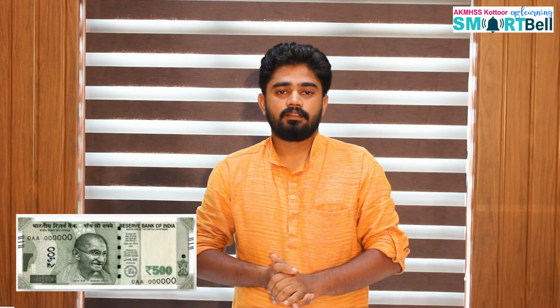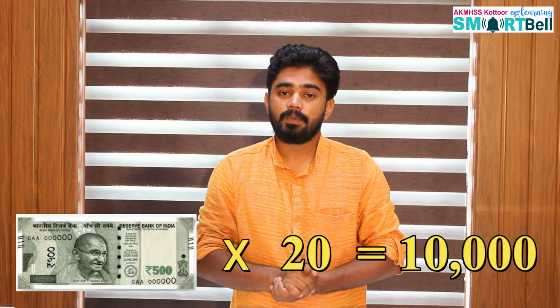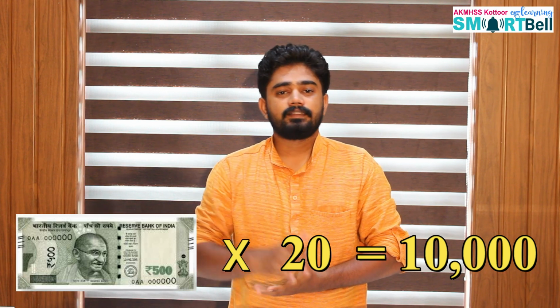Two 500 rupee notes, it becomes 1,000. If you have ten 500 rupee notes, it becomes 5,000. But we need 10,000. So, if you have twenty 500 rupee notes, it becomes 10,000.